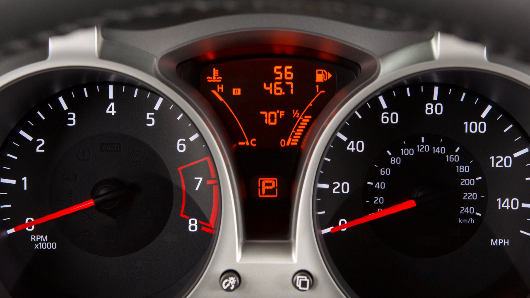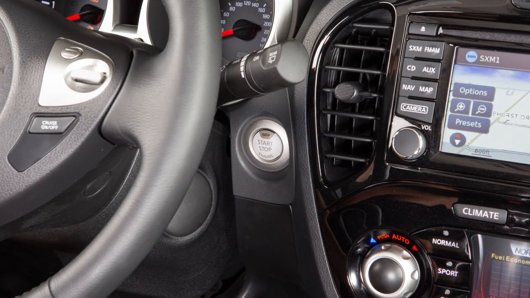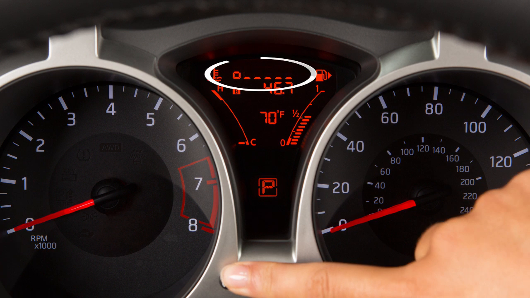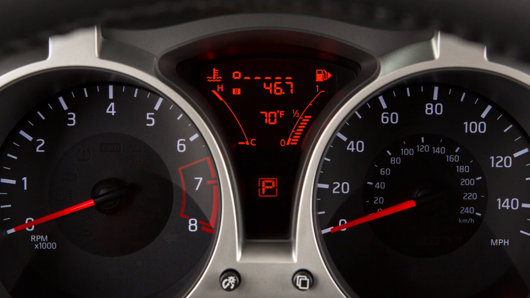The continuously variable transmission position (CVT) indicator lets you know what position your selector lever is in. And finally, the instrument brightness control operates when the ignition switch is in the on position. This knob adjusts the brightness of the instrument panel lights. The brightness indicator is shown briefly in the vehicle information display.